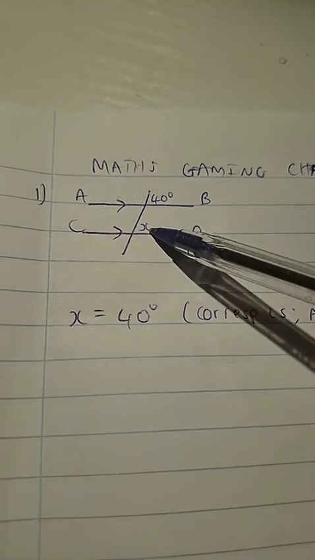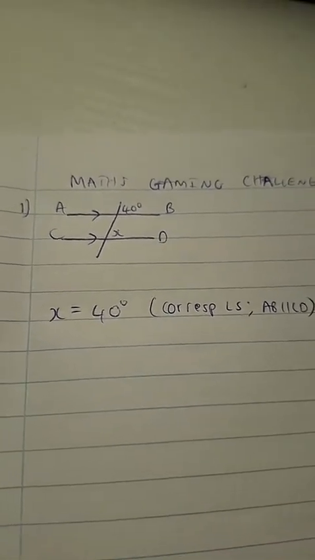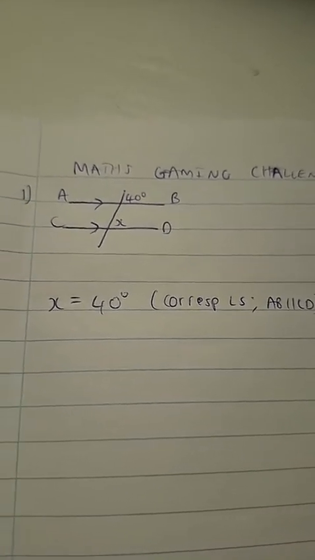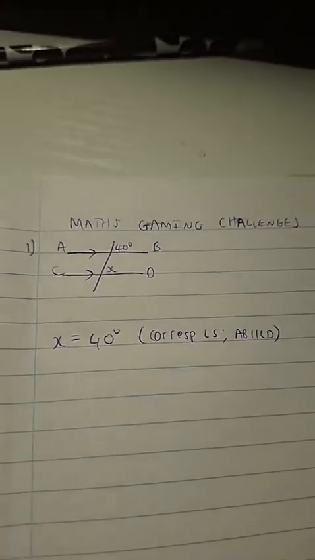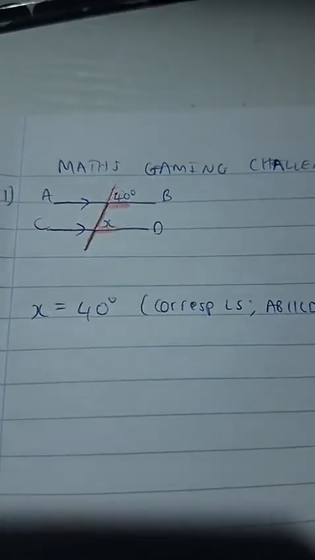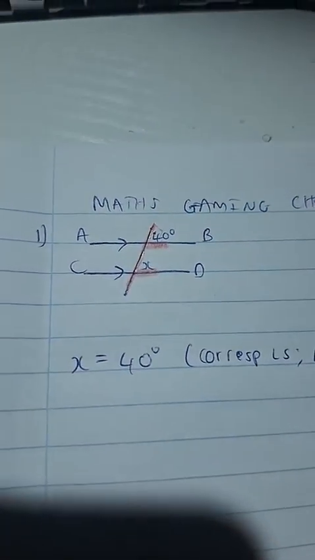X here, yes, indeed is equal to 40 degrees. Why do we say X is equal to 40 degrees? If we look at the diagram, we can clearly see with the red crayon that our F shape is formed there.